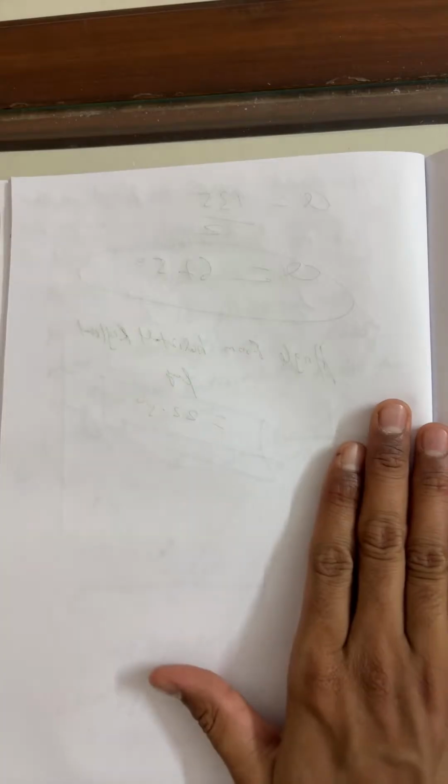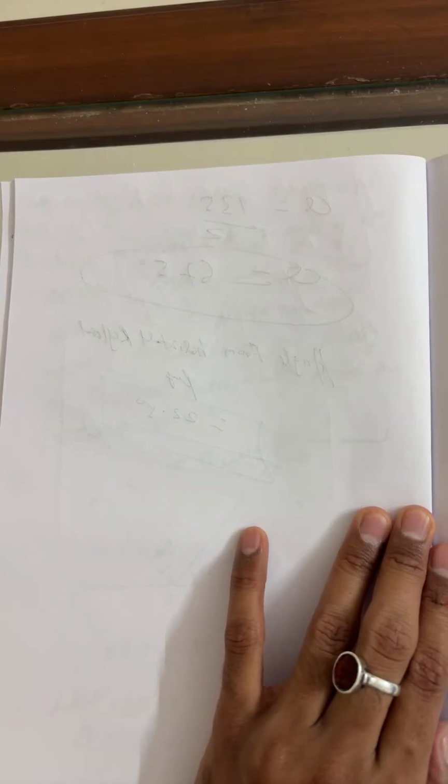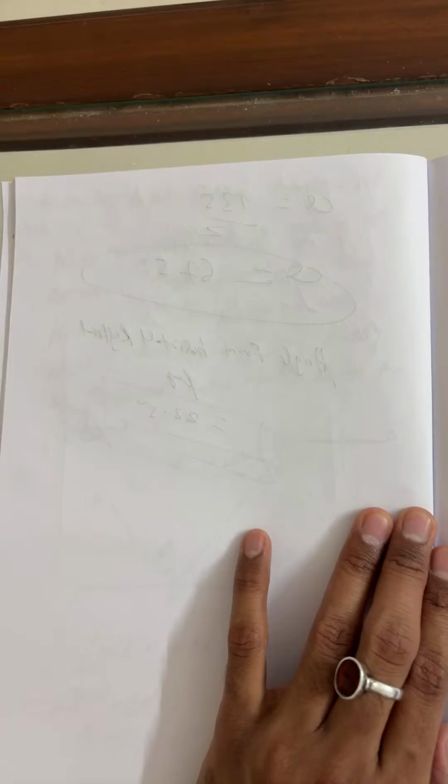Plane mirror. Students, I'll discuss only advanced numericals based on plane mirrors for 12th class, or I can say JEE Advanced, not for CBSE. Okay, so this will go through there.